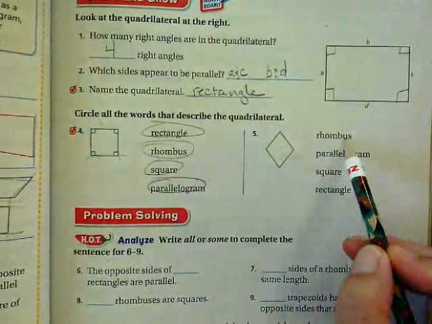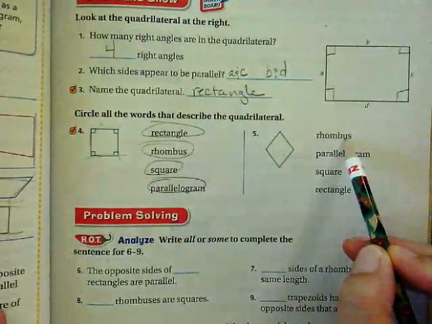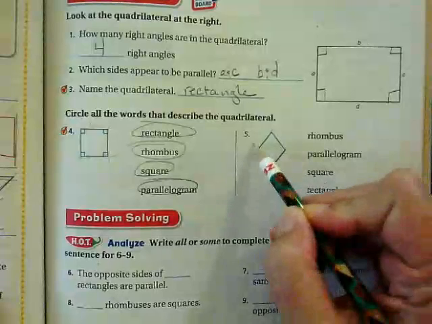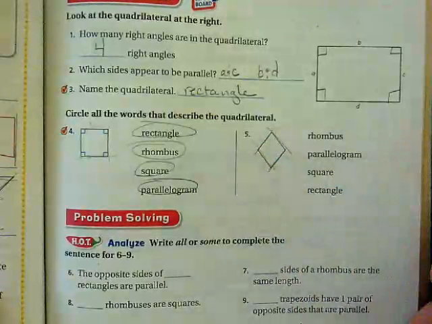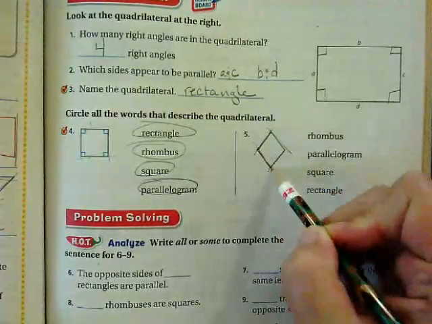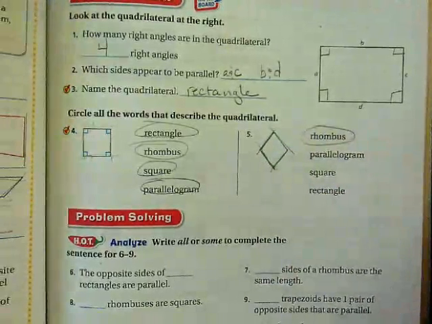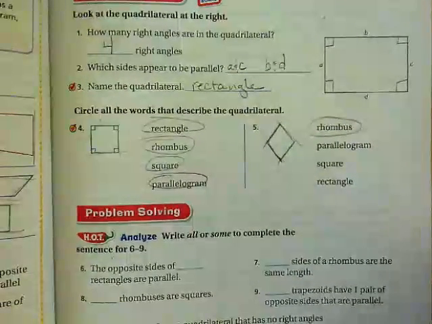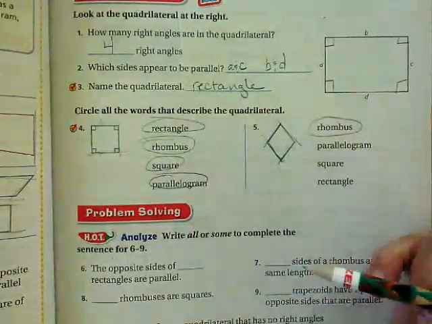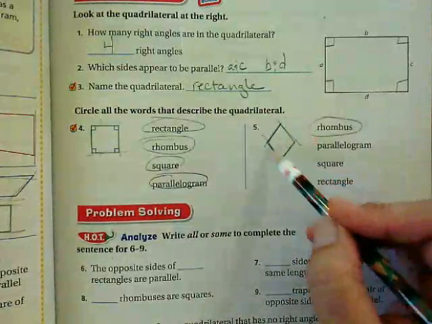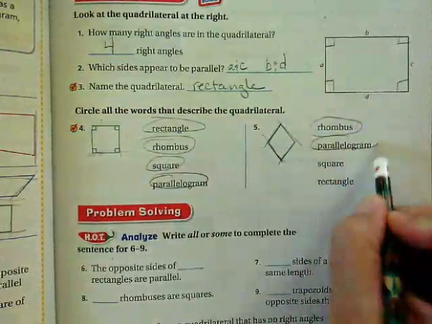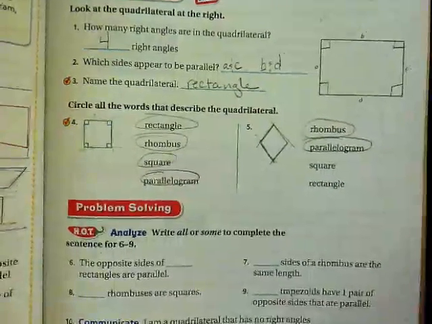Is this a rhombus? 2 pairs of opposite sides that are parallel. Well, this side is parallel to that side. This side is parallel to that side. So yes. 4 sides that are of equal length. Is this the same as this? Yes, it is. So it is a rhombus. How about a parallelogram? Again, I have 2 pairs of opposite sides that are parallel, and I have 2 pairs of sides that are of equal length. So yes, that is a parallelogram.